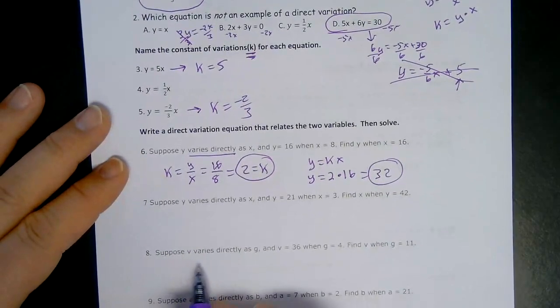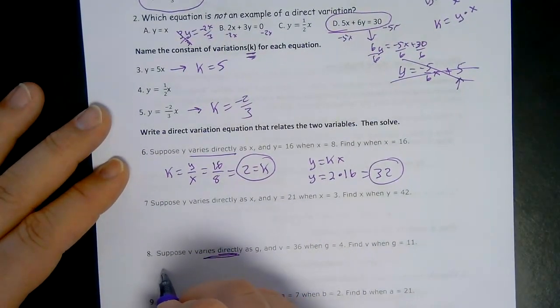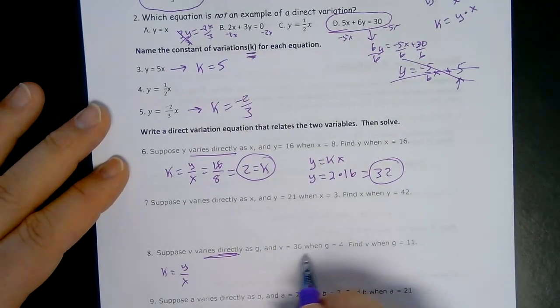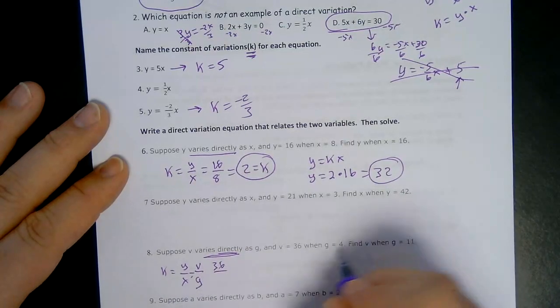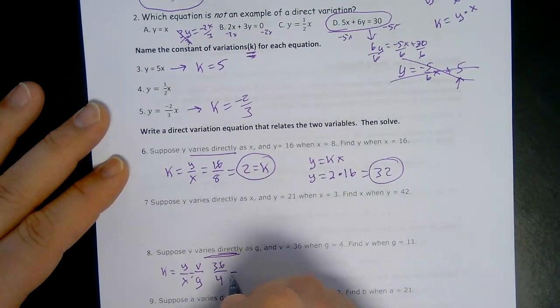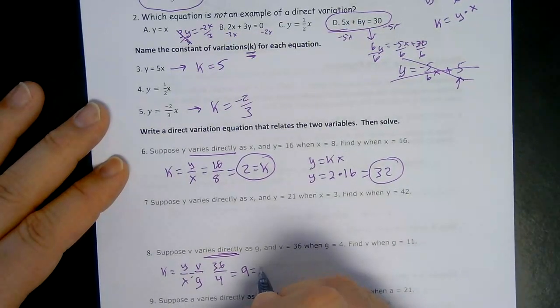Number 8 varies directly again. Okay, so that's important to know. So k equals y over x. In this case, v over g. Okay, so v is 36. G is 4. Divide those out, I get 9. So my k is equal to 9.